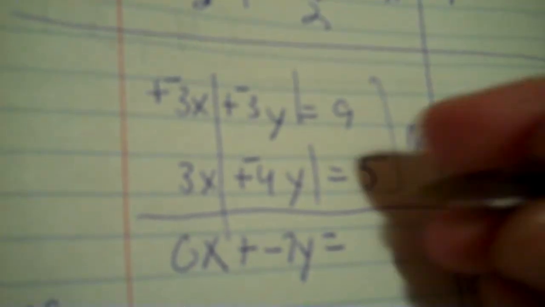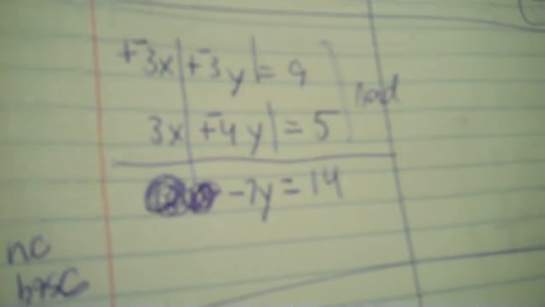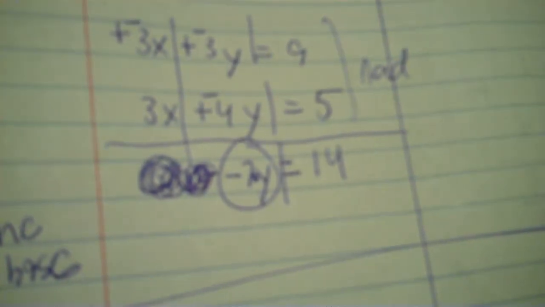Then negative 3 plus negative 4 is negative 7y. Then 9 plus 5 is 14. Both those are positives, so that's easy to figure out. 0 times x eliminates the x, and that plus sign's gone too. Okay, so I divide each side by negative 7, and y then equals negative 2.